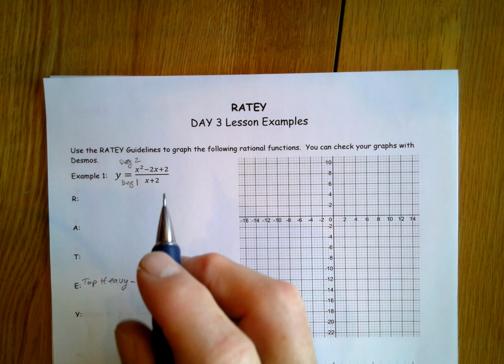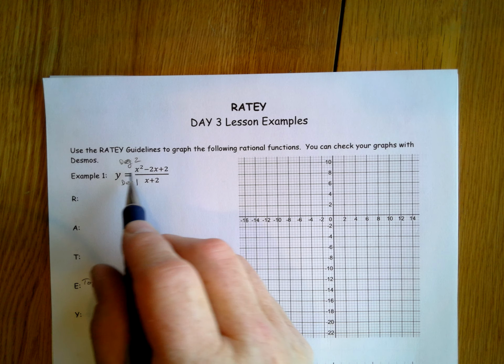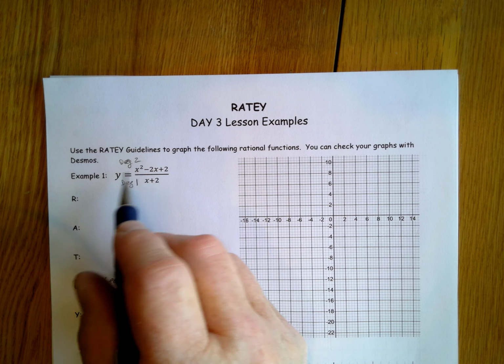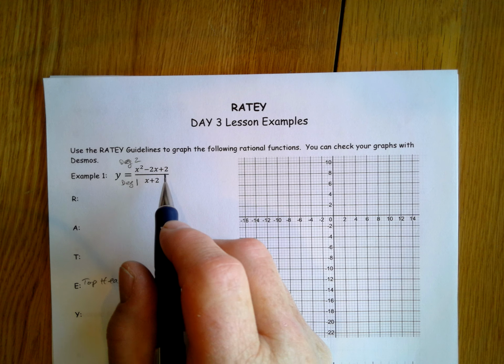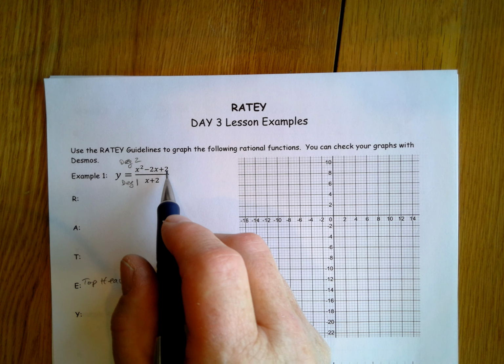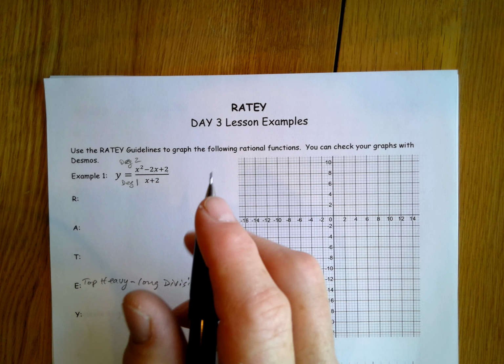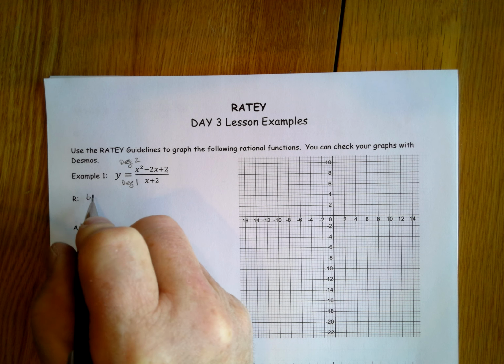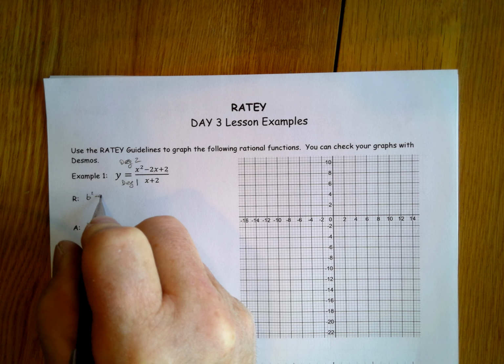It's not so bad. So the first thing I'm going to do is look at the top, and I want to know if it has any roots. So I ask myself, is it factorable? It doesn't factor because there's no 2 numbers that I can multiply to get 2 and add to get -2. Another thing you can also do is check the discriminant, b squared minus 4ac.